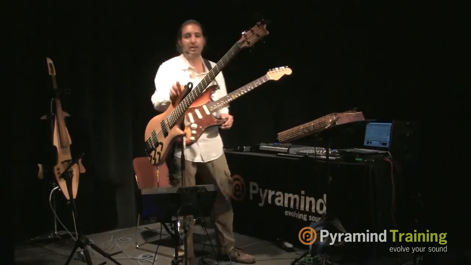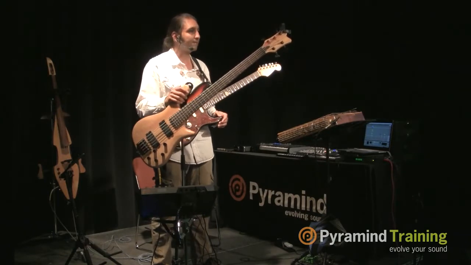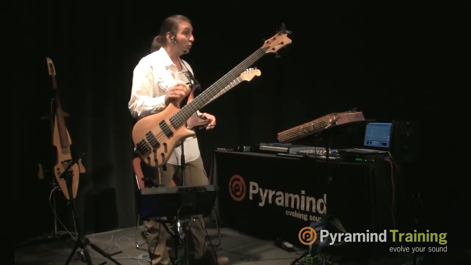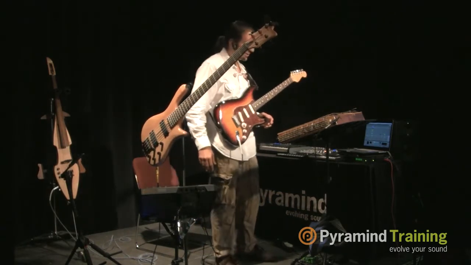So 5-string bass, yeah, it's got a low B, yeah. So yes. How many strings is your Santur? 72 strings. So yeah, that's not a slouch on that one.